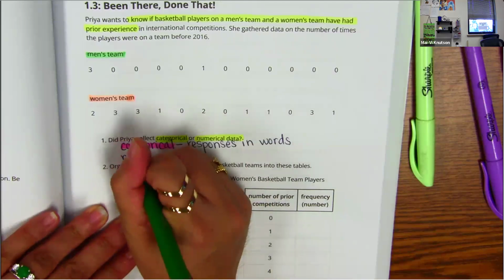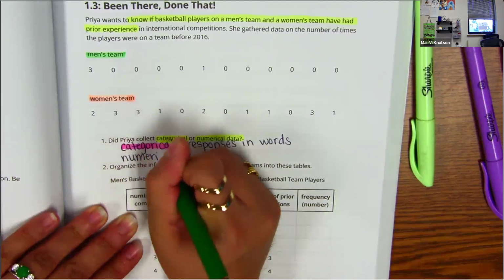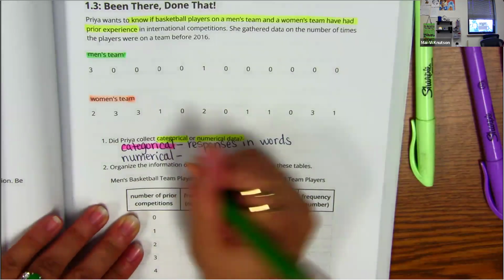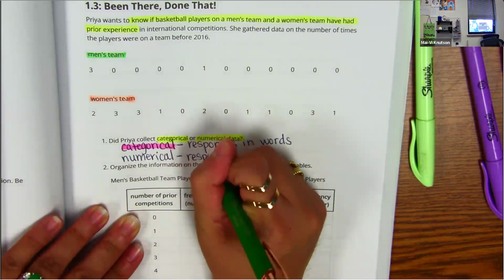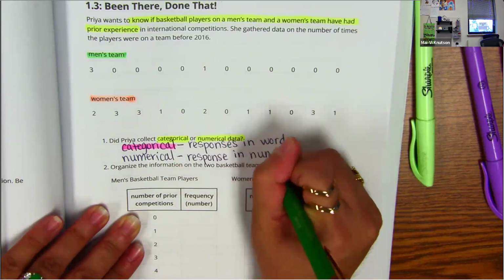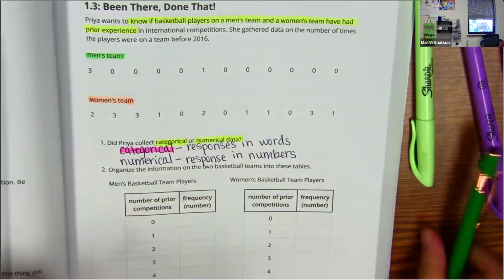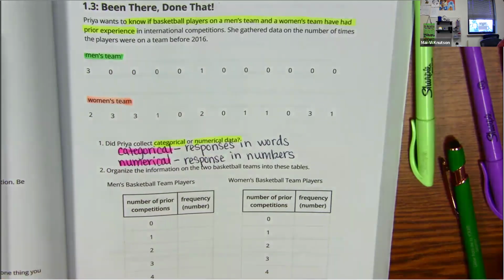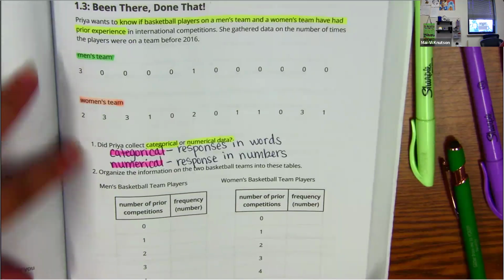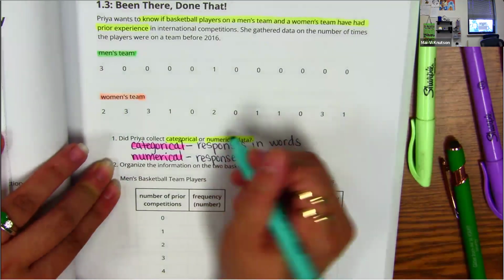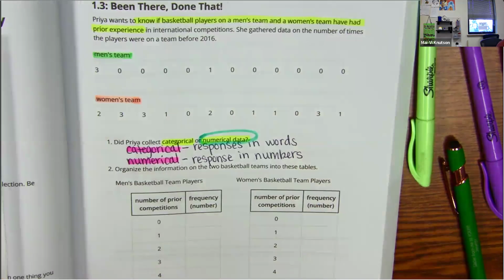Versus numerical, well, think about the fact that there's the word number in it. So numerical is your response in numbers. So that's the difference between the two. Okay, so the question is, which one is it? Do you think we're having categorical data or numerical data? Well, in this case, since all these are just numbers, we have numerical data.